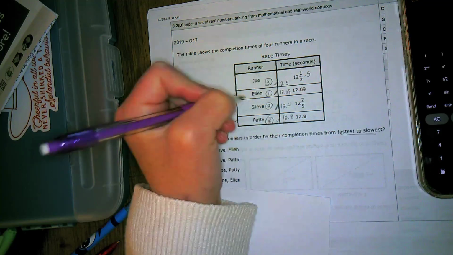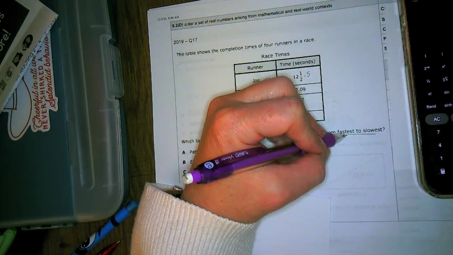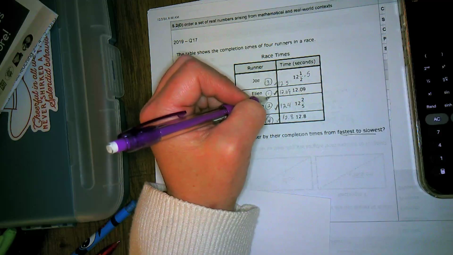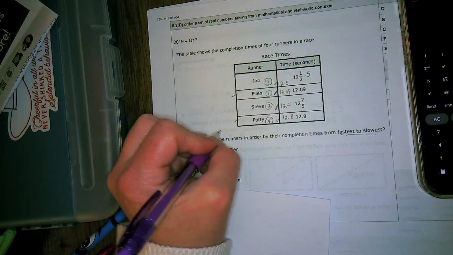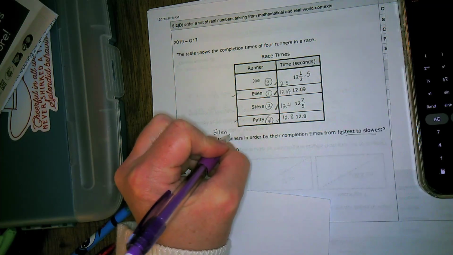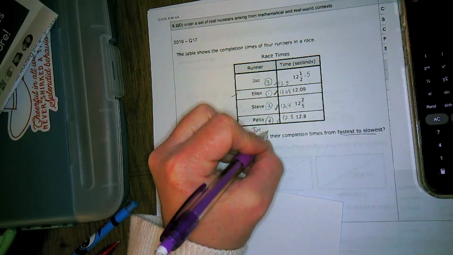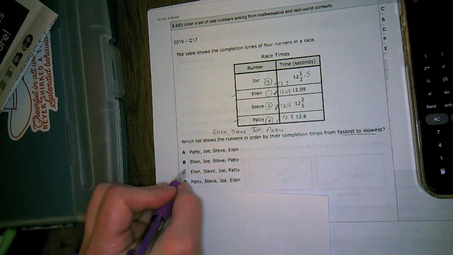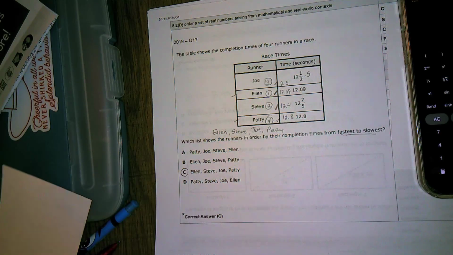So remember, you're running a race. So we're looking for the lowest number because we're looking for the fastest person. So when you're running a race, you want the lower number. So we'll go Ellen, Steve, Joe, and Patty. Can we find that? Ellen, Steve, Joe, Patty is choice C. And that is the correct answer. So we did our question right.